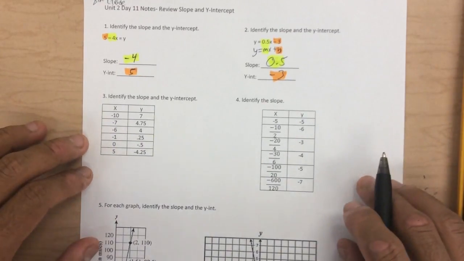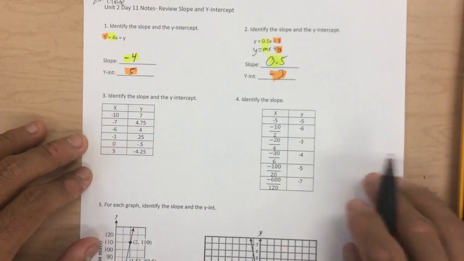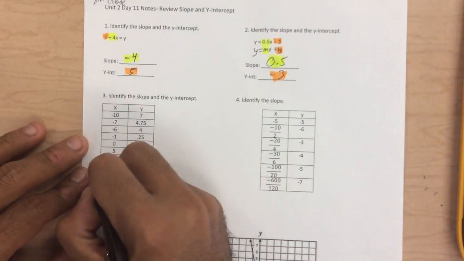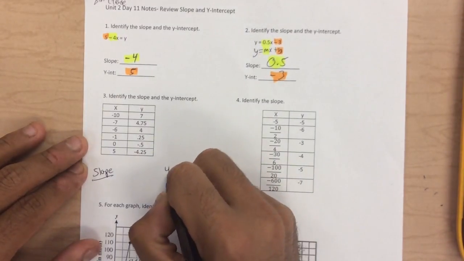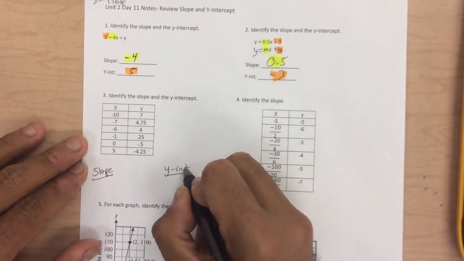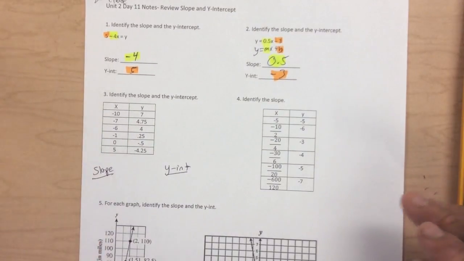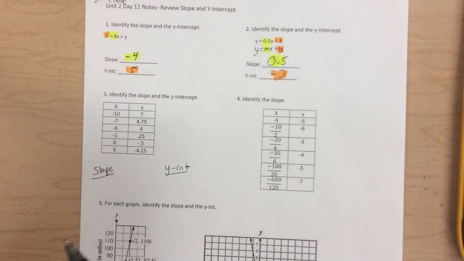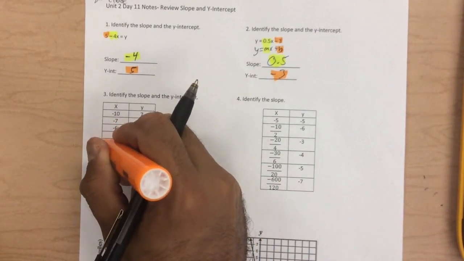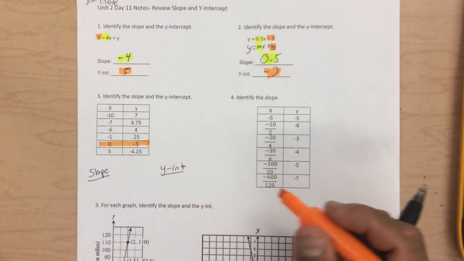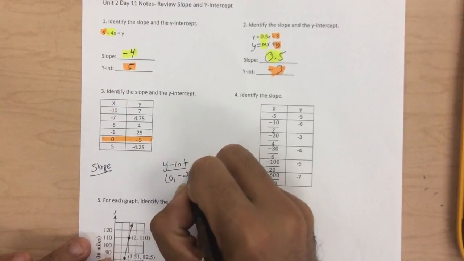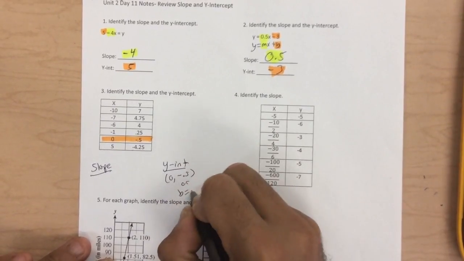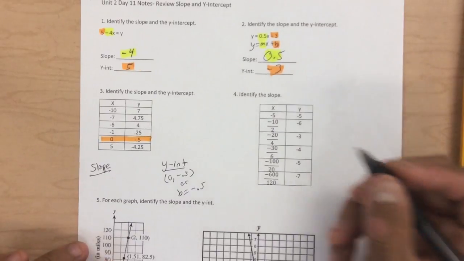Now, number 3, identify the slope and the y-intercept. Actually, let's start off by identifying the y-intercept. That's a lot easier. The y-intercept on the table is where the x equals 0, and the y value will be the y-intercept. So if you notice, where x equals 0 is your y-intercept. So in this case, it will be 0, negative 0.5, or you can just say b equals negative 0.5.